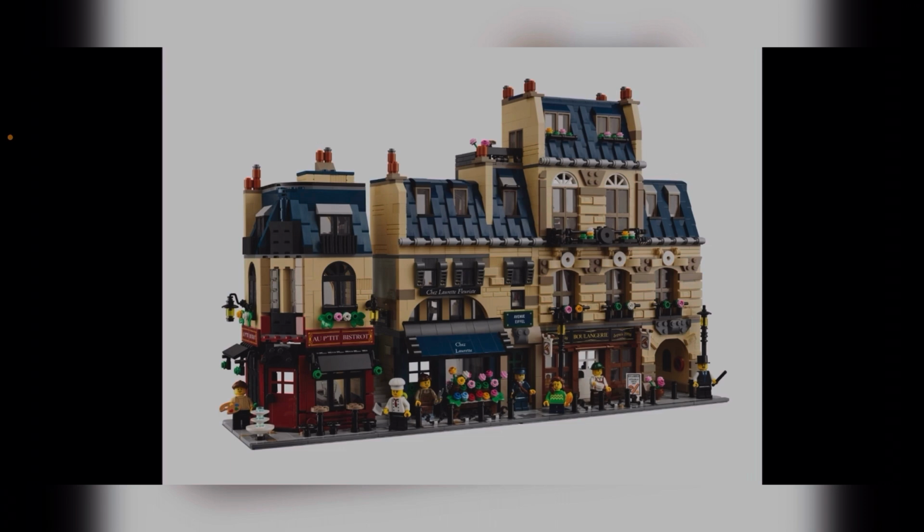Now, this one, compared to the castle, is going to be a tiny bit cheaper. It's going to be £259.99, and you are going to get 3,532 pieces. You're also going to get 16 stickers and 604 unique parts in this set, so it is quite a big set and a very cool one indeed.